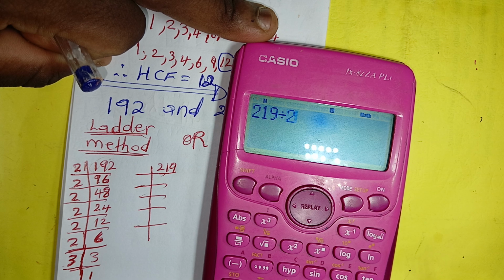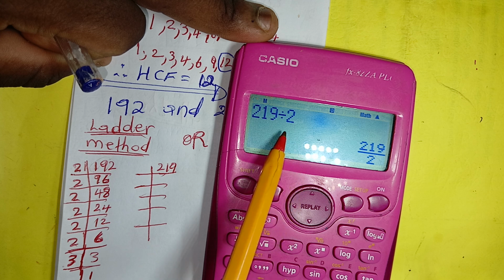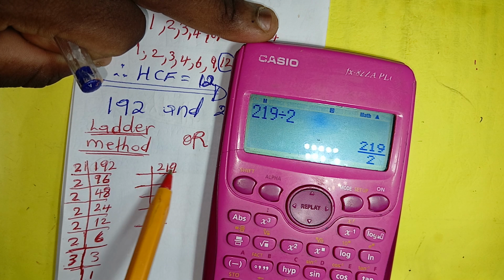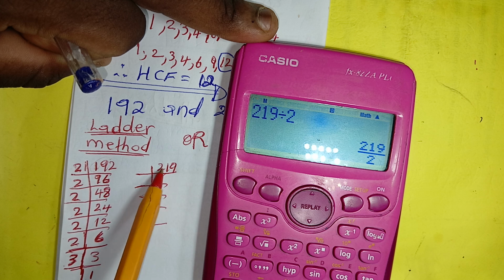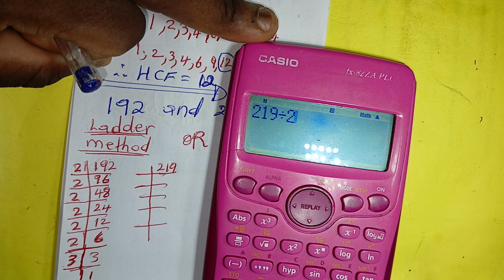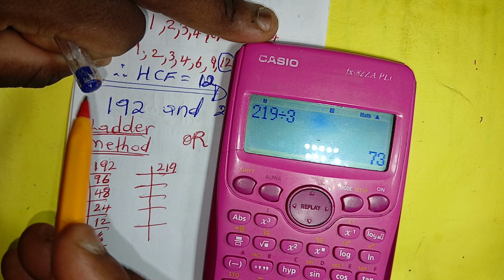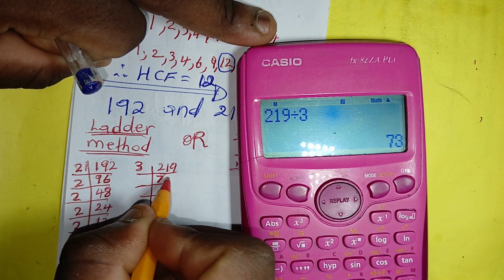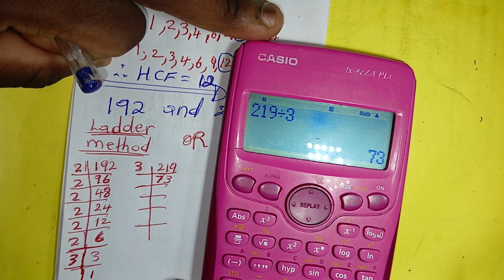219 divided by 2. Do you see? We can't put 2 here, meaning that 2 cannot be divided on 219. So let's try 3. So it means that 3 can be divided on 219 by 73. Do you see?